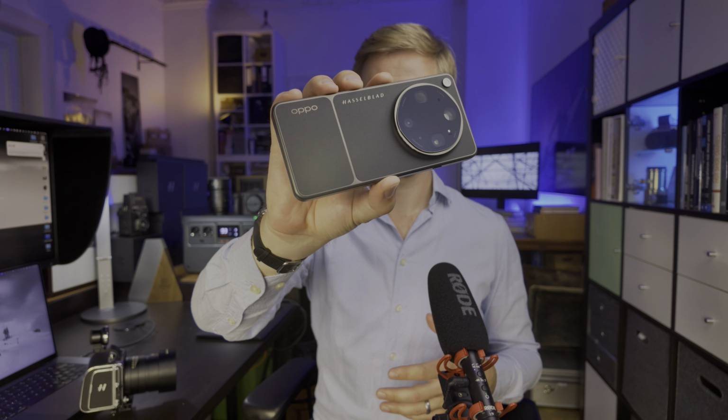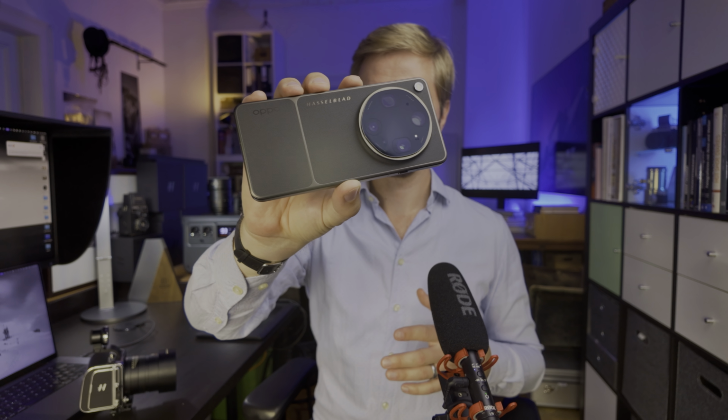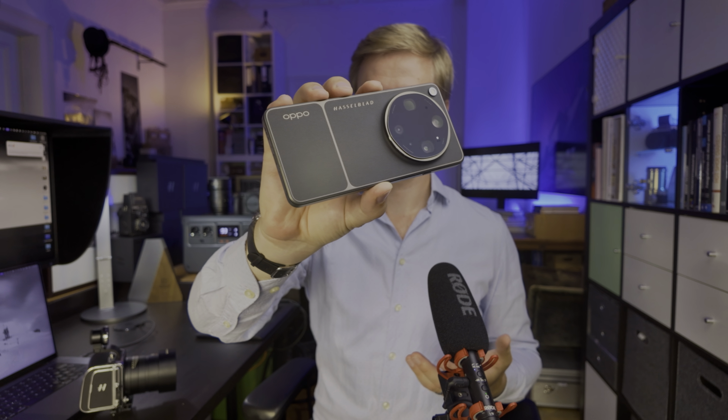For this tutorial, I used Oppo's latest flagship Find X9 Ultra, which was developed in collaboration with Hasselblad. Performance throughout the editing process was amazingly smooth and responsive.